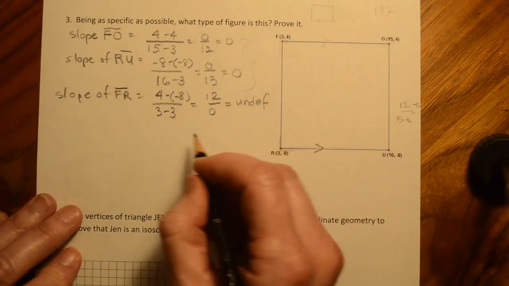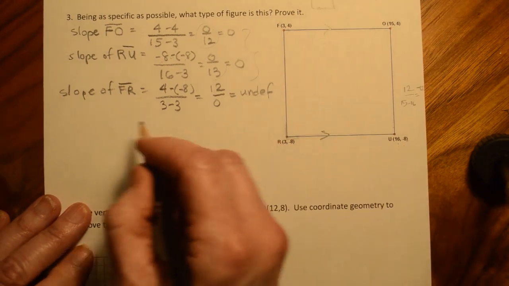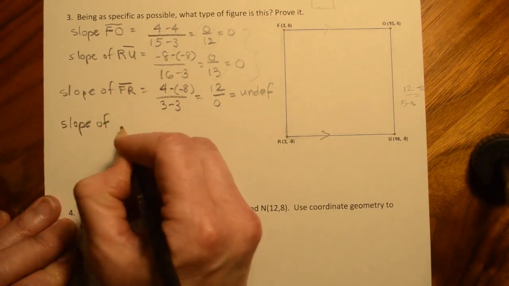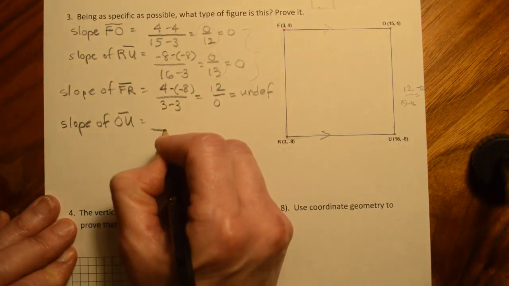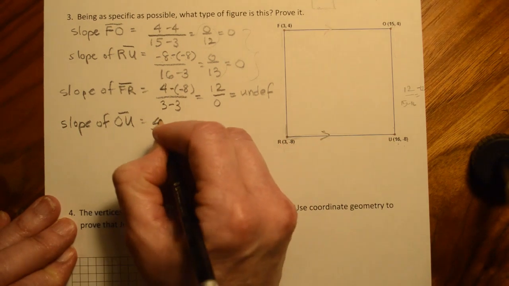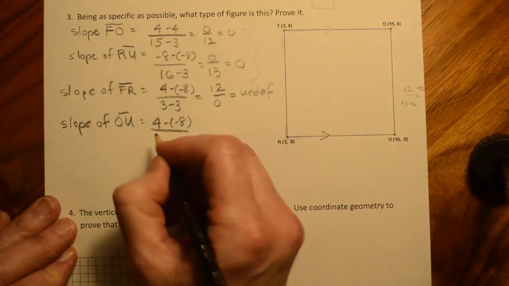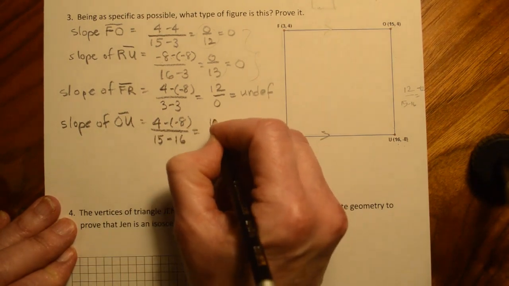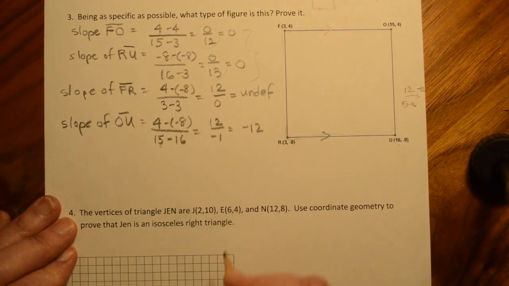Right, so all we need to do is show that this is not undefined, which we just kind of did briefly right here, and that'll do it for us. So slope of OU, difference of the y coordinates, so 4 minus negative 8 again, over 15 minus 16. 4 minus negative 8 is still 12. 15 minus 16 is negative 1, so this has a slope of negative 12.